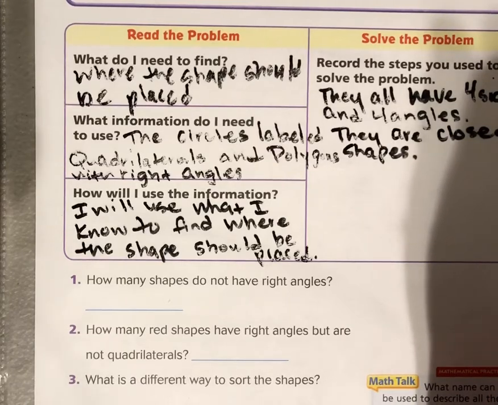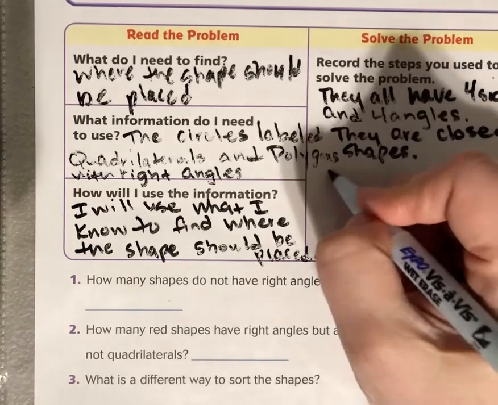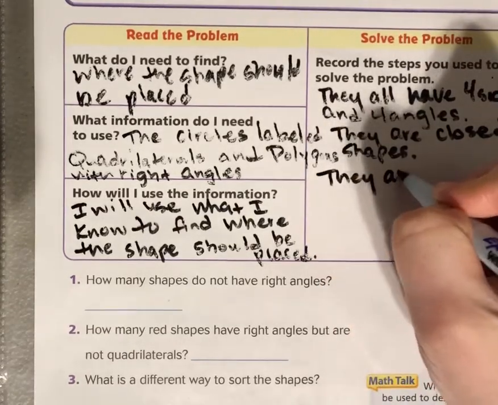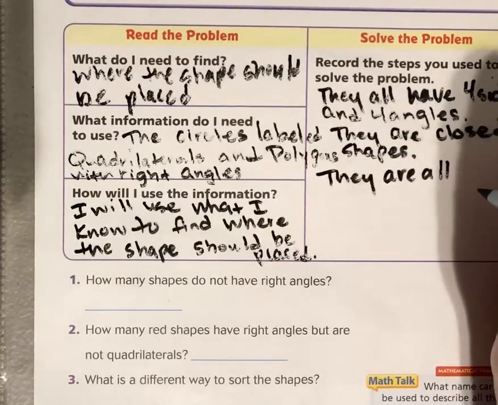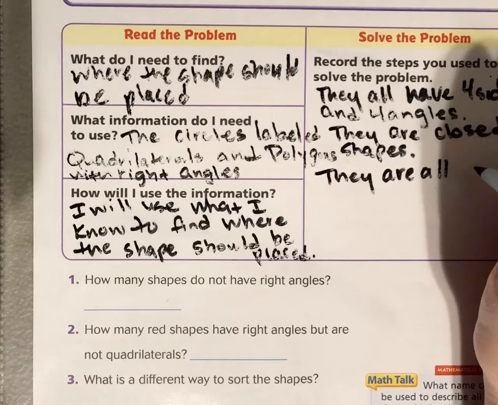How can you describe the shape in the section where the circles overlap? They are all quadrilaterals with right angles.